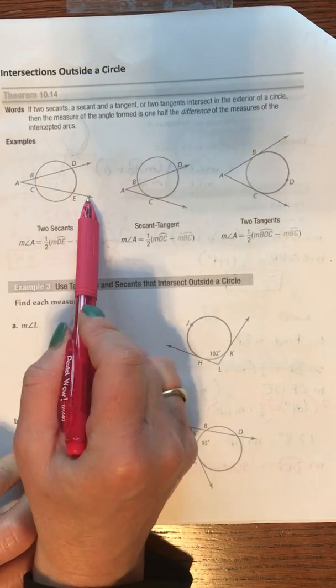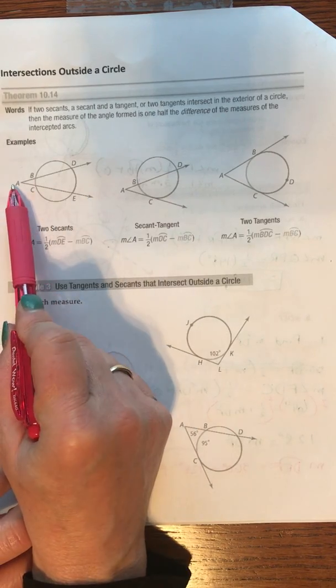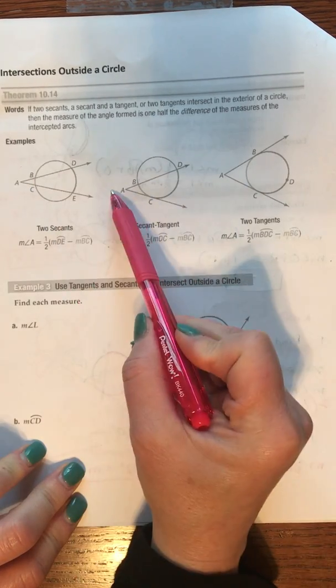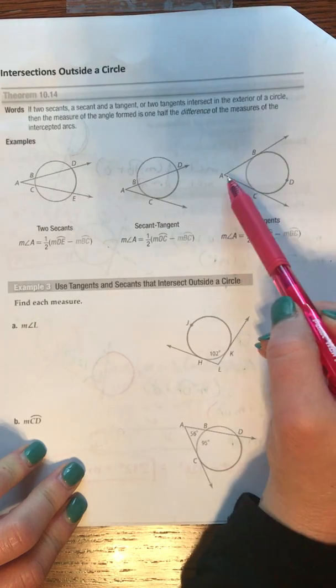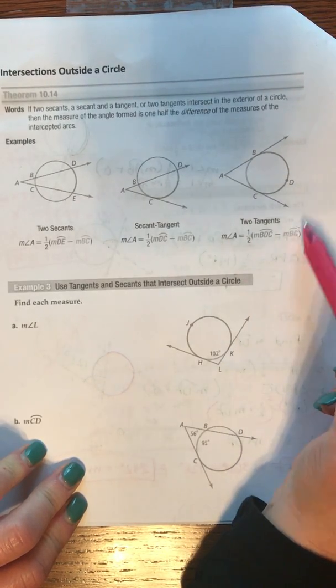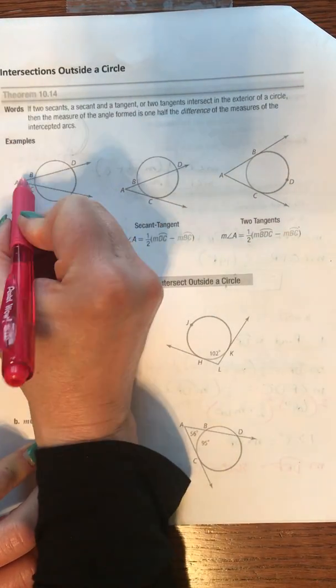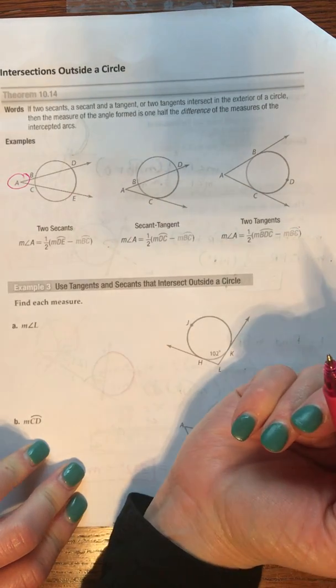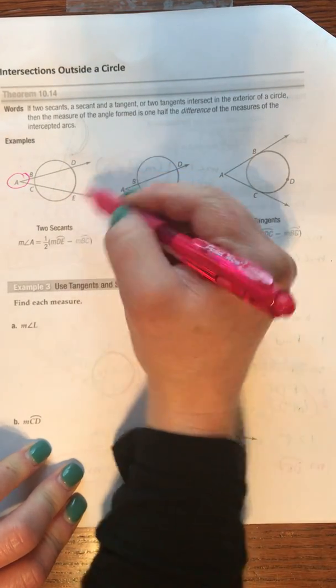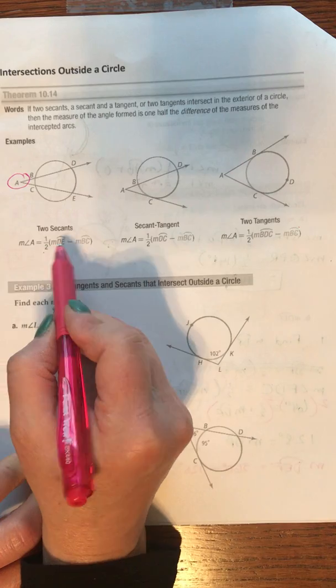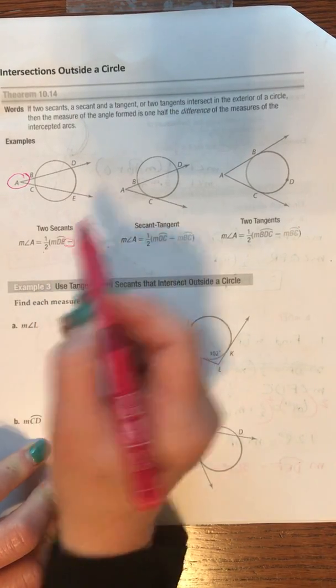This is an example of 2 secants that intersect on the outside. Here's an example of a secant and a tangent. Here's an example of 2 tangent lines. In either case, to find the measure of this angle, we're going to take 1/2 the difference of the arcs.